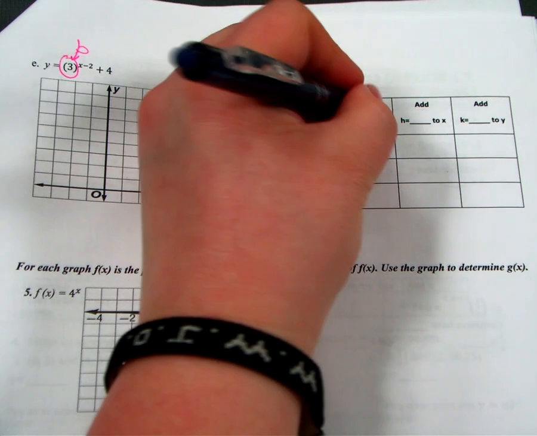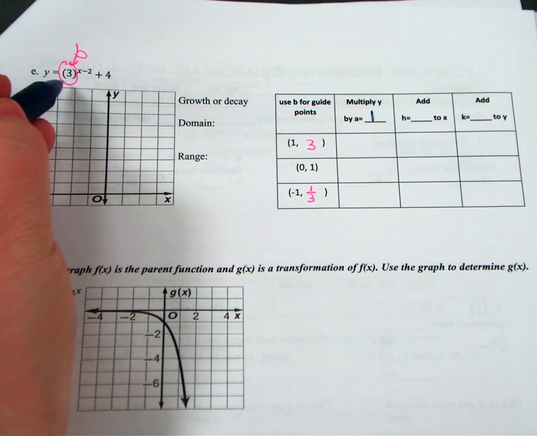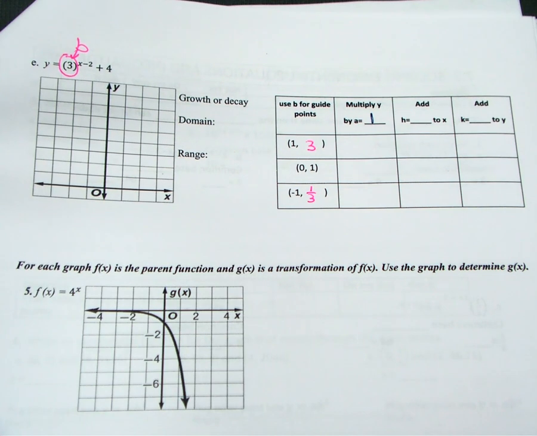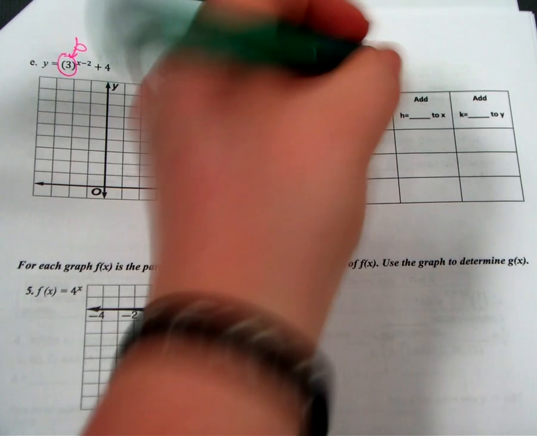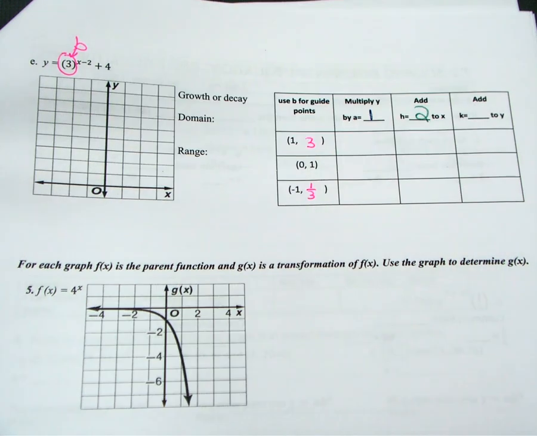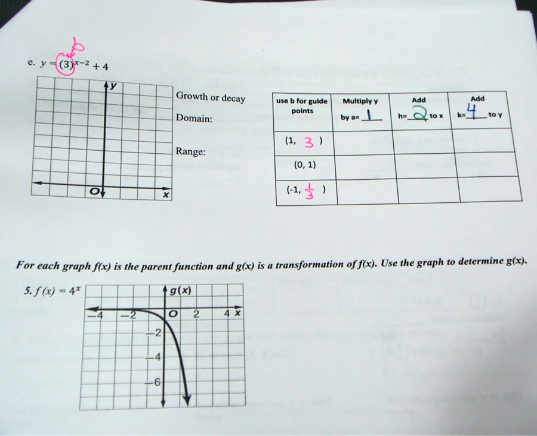This time I don't have an a value. So my a value is just 1. There's not any other number in front of the b. My h value is positive 2, opposite of what it appears to be. And then my k value is 4.